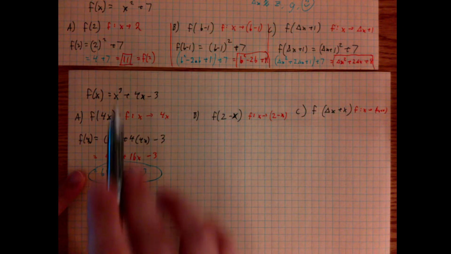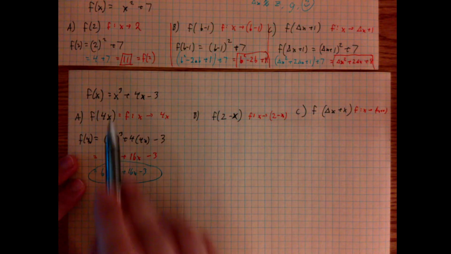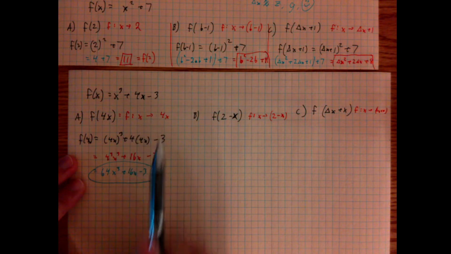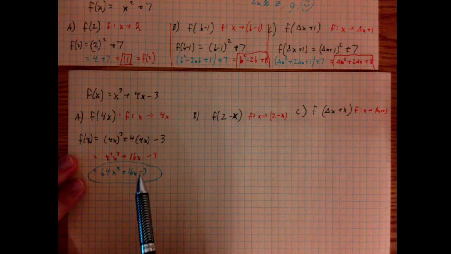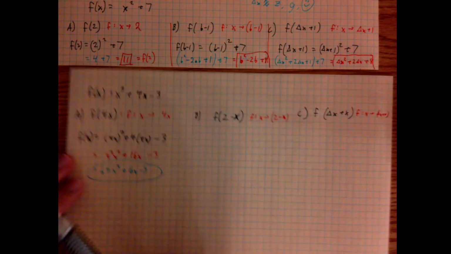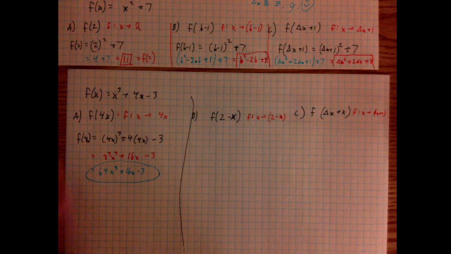Notice how these two contain similar elements, but they're not the same. There's still an x to the third, but now there's a different coefficient because we plugged in a coefficient. It's still got a negative 3, and that didn't change. But pieces along the way did because we replaced every x with 4x. Let's do the same thing now over here.